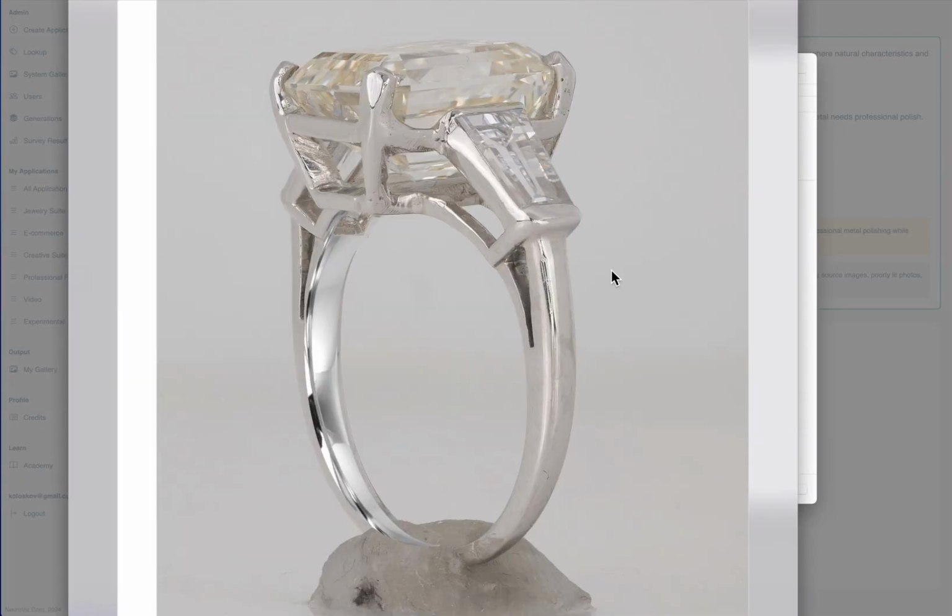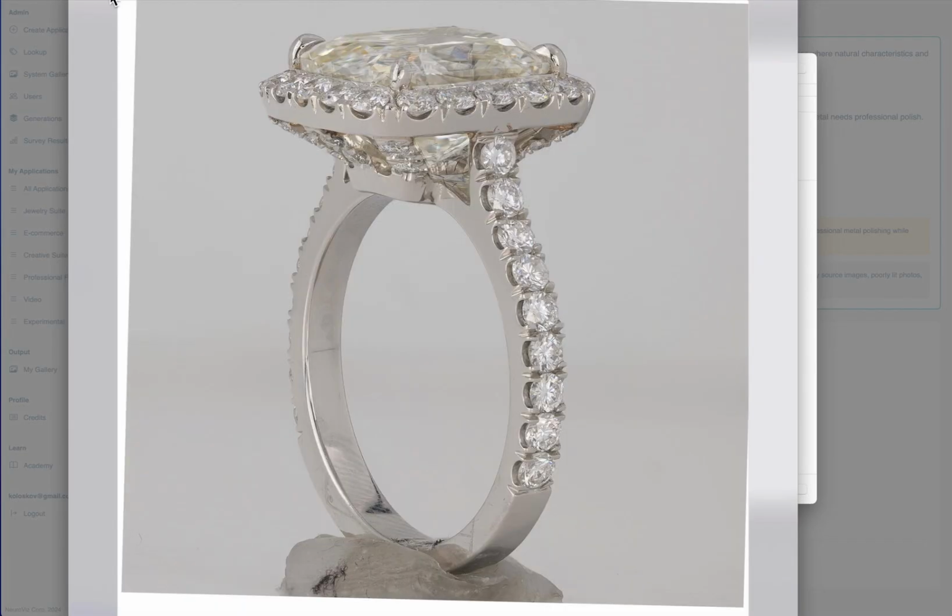These images are good source images for this application. Professional photography, high resolution, very well lit, with details for the gemstones, for this gemstone and for this gemstone. The only thing needed here is to remove the holding wax and retouch some of the metal. This is a good example of an image that can be processed in this application.